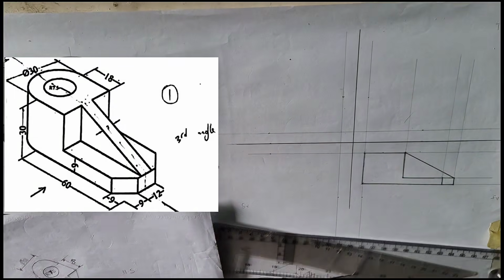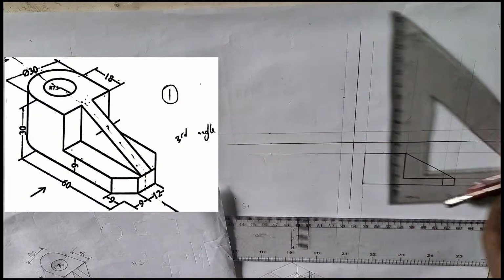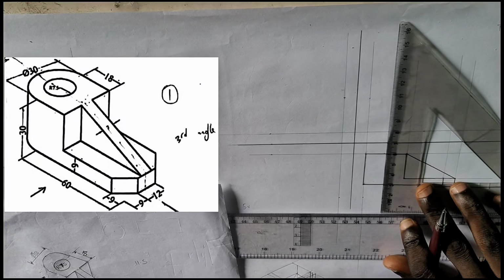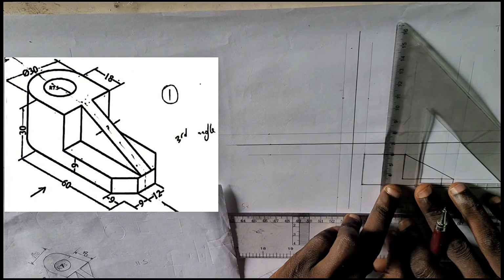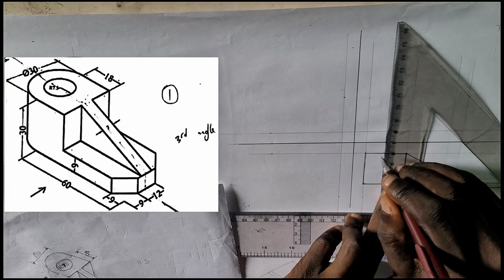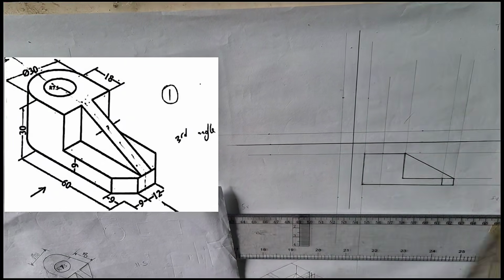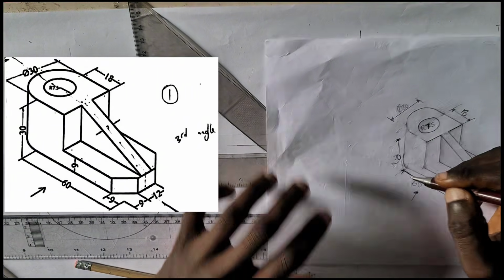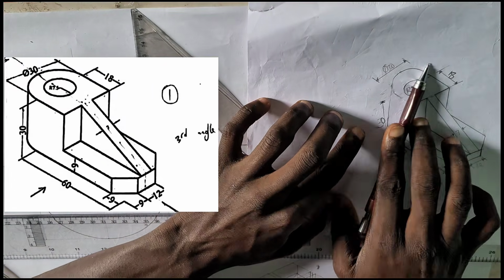That is the middle. So let me draw a construction line to touch this part. From that middle, this line I draw here represents the middle. So that is the middle like this.